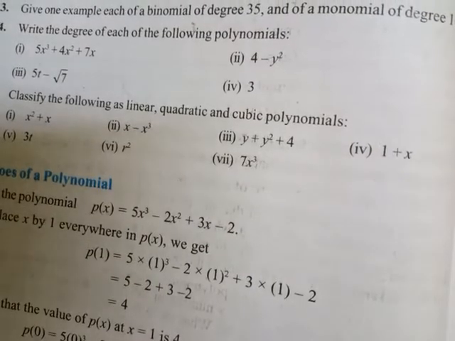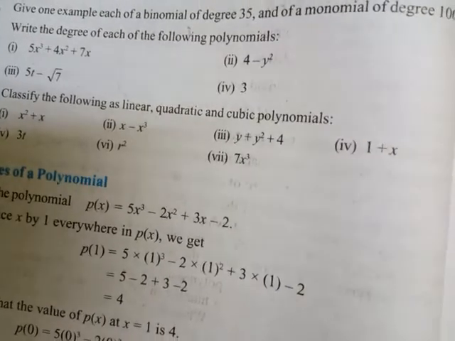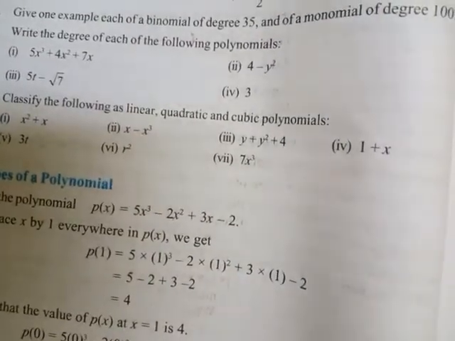Look students, question number 3, give one example of a binomial of degree 35 and a monomial of degree 100. This is question number 3.